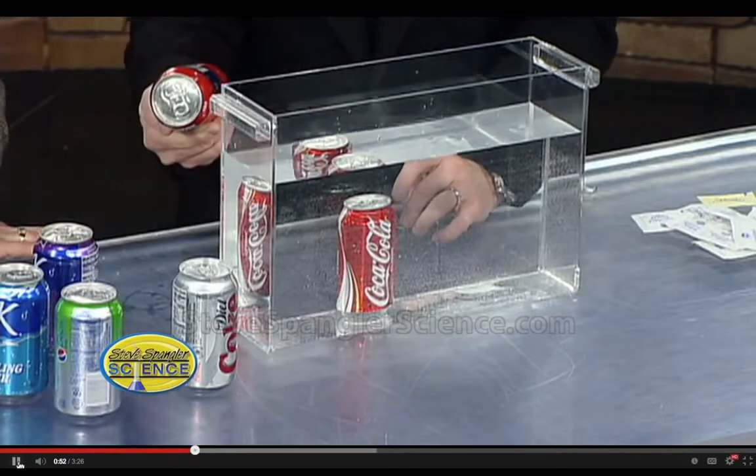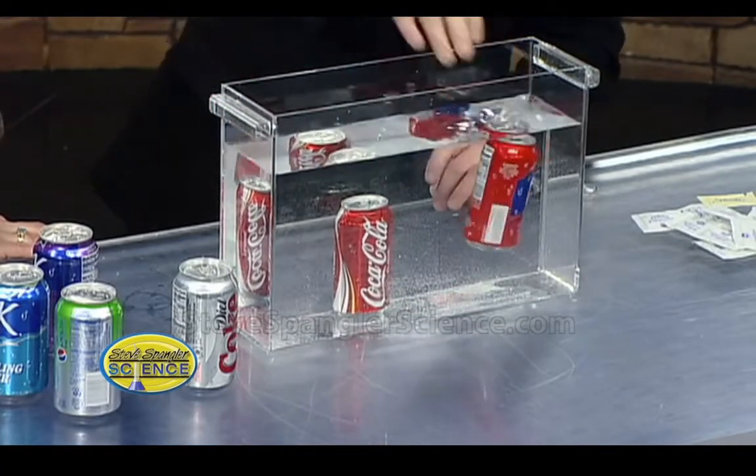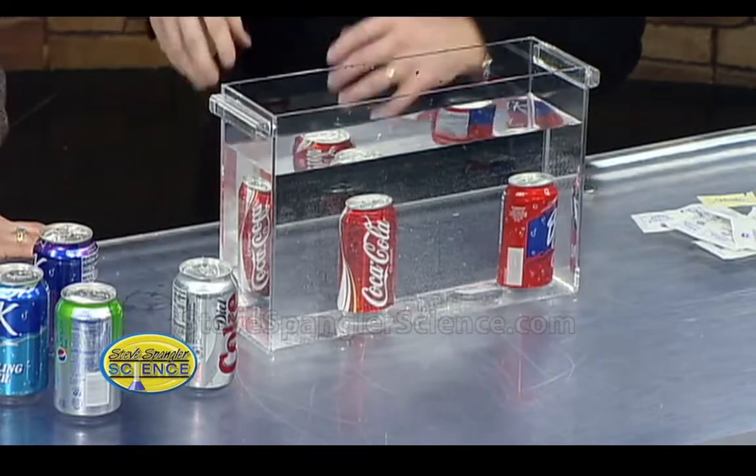How about Big K? Float or sink? I'm going to say sink. Yeah, very good. Now, did you have parents that used to throw the can into the swimming pool and then you had to dive down and get it? Oh, and that kept us busy? Big swimming thing for the 4th of July. Are you kidding? That's so fun.